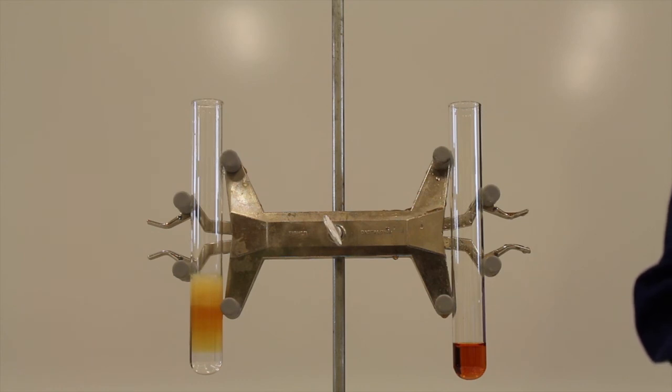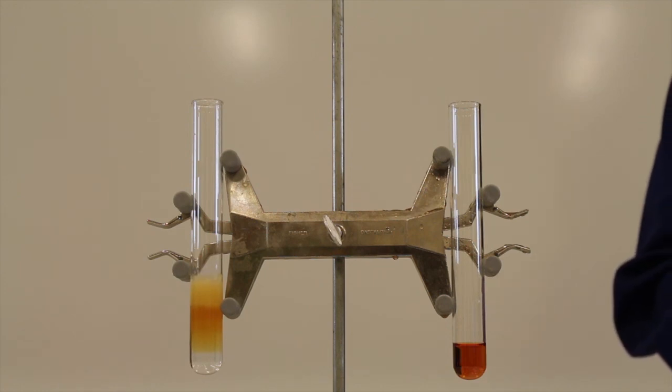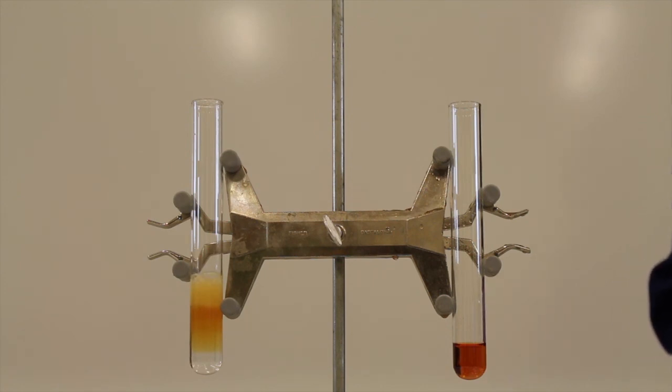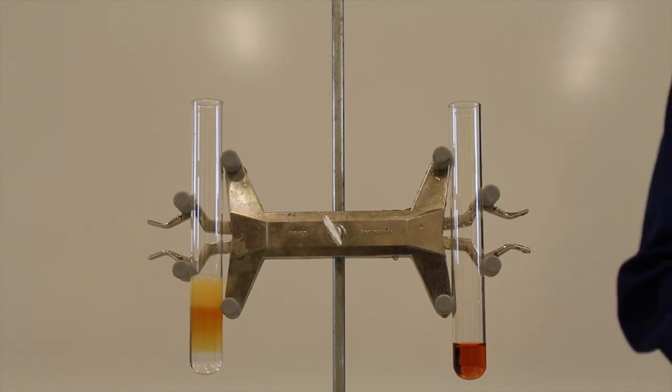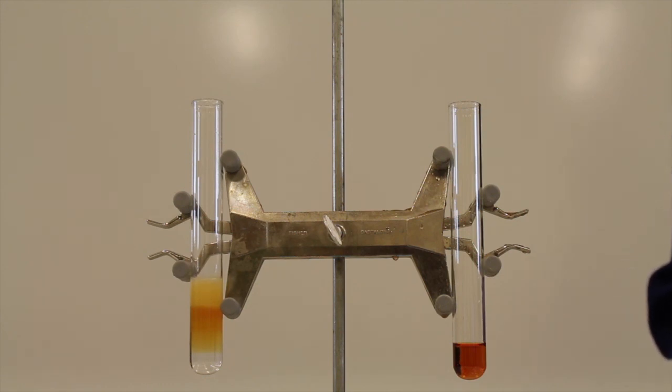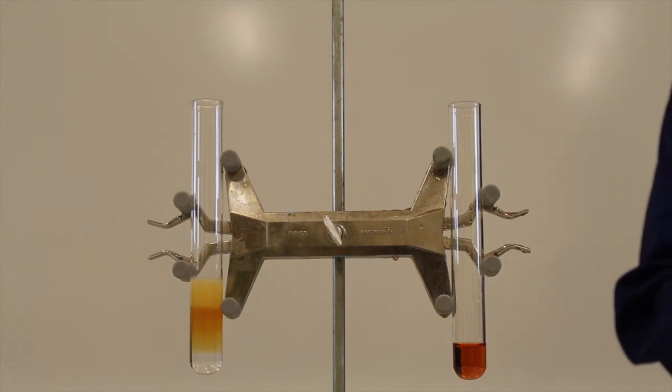You'll notice that there's still a small amount of reaction occurring, and inhibitors do not completely stop a reaction, but instead they often slow down the reaction by binding to the catalyst. In this case, the sodium phosphate is binding to the iron, preventing the decomposition of the hydrogen peroxide.